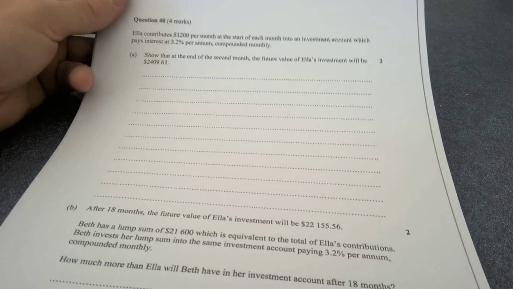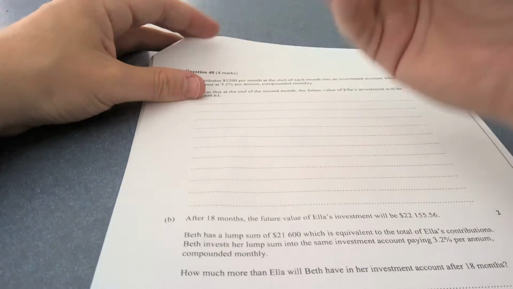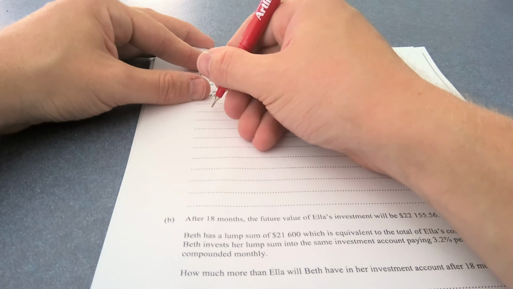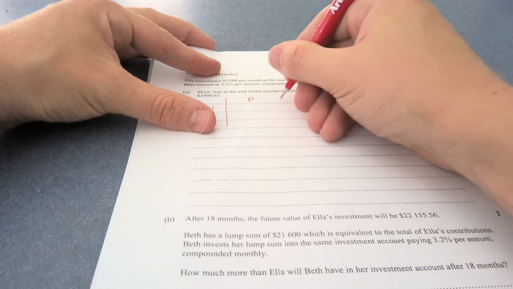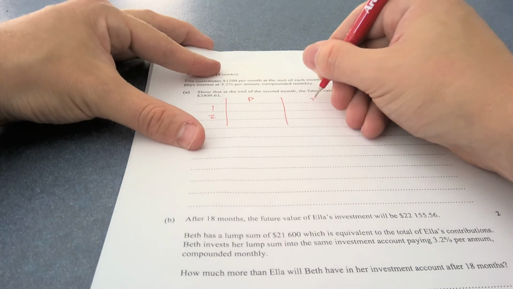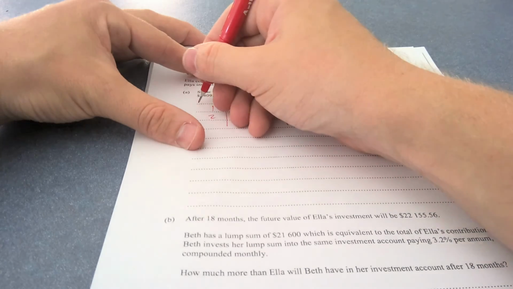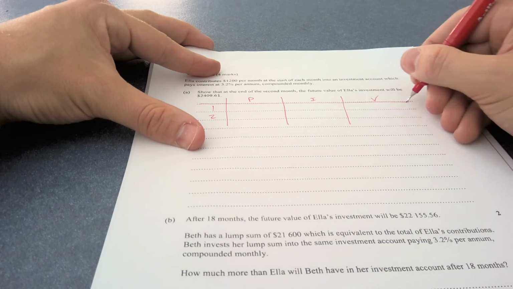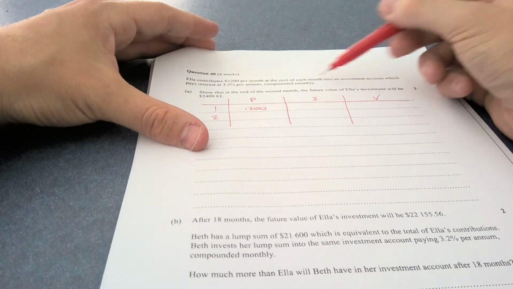So this is kind of like an annuity, but we don't have the annuity table, so we just need to do 1 month at a time. What I tend to do with these questions is just set up a table. I'm doing it for only 2 months. The principal of that month, I want to find the interest for that month, and then the value at the end of that month. All right, so at the start of the first month, of course, there's $1,200. At the start of each month, there's that.